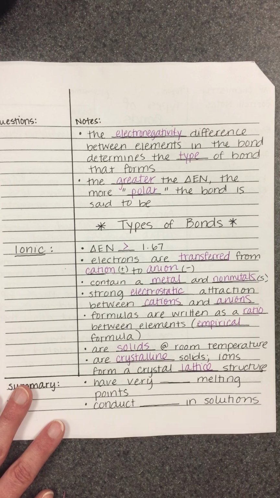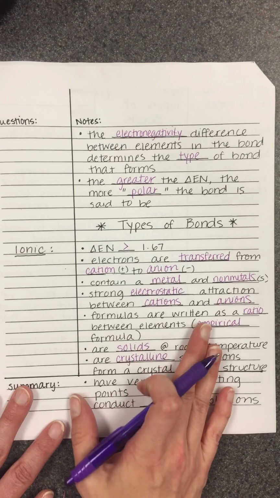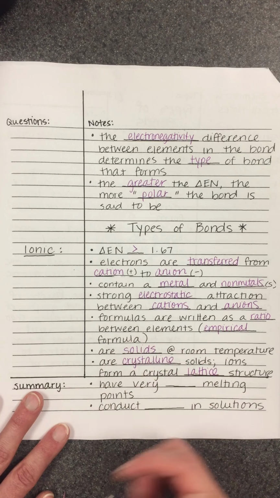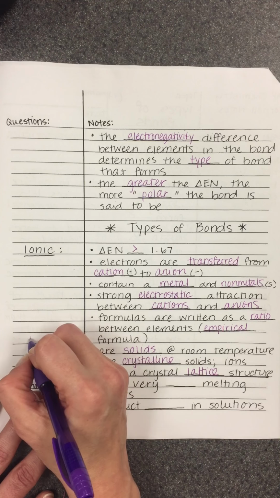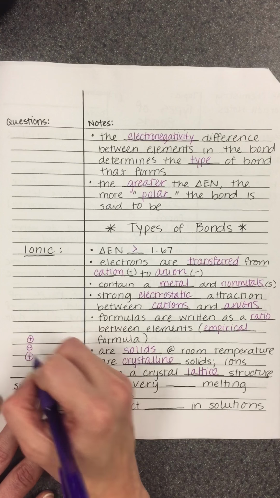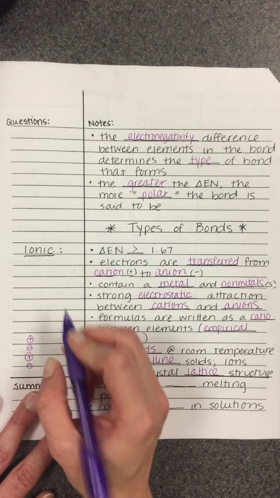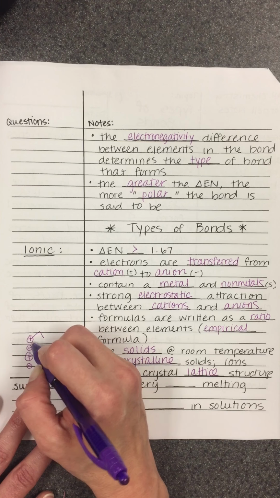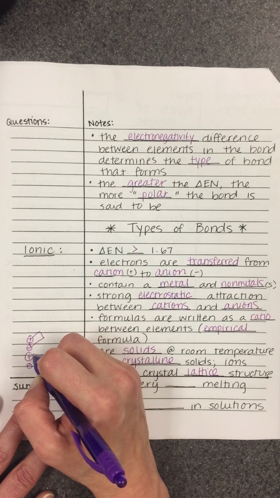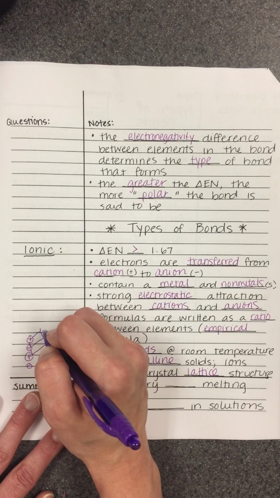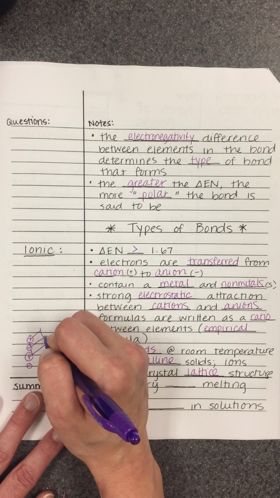And so there's a picture of this in the book, but basically what happens is you get this three-dimensional crystalline solid where you have positives and negatives kind of alternating, or they may be in a ratio, and it sort of forms this three-dimensional shape with positive and negative alternating charges.